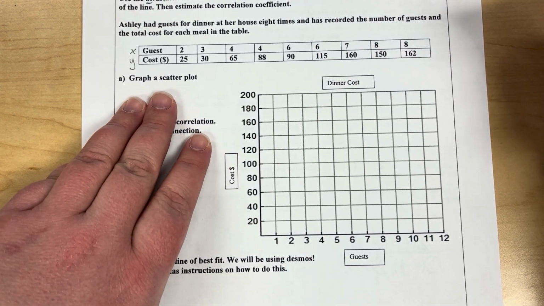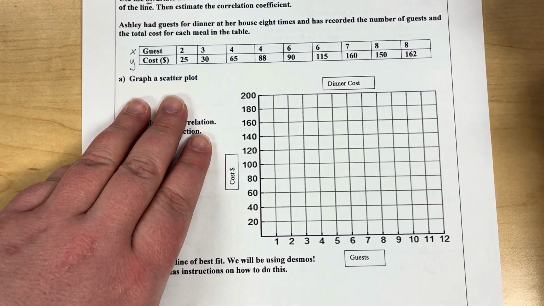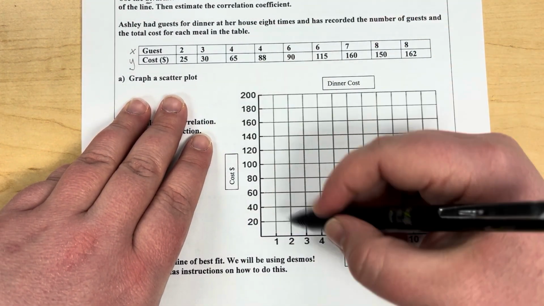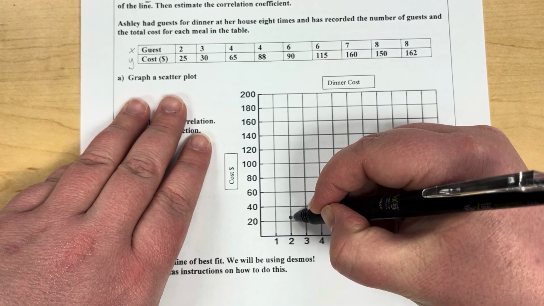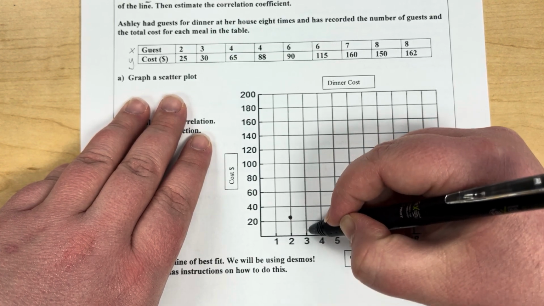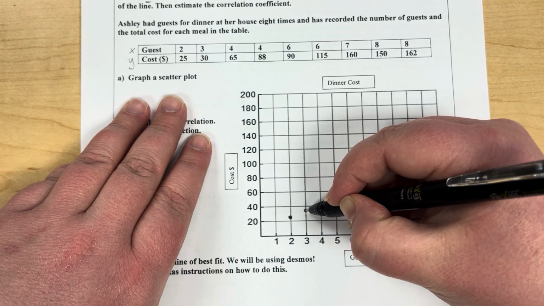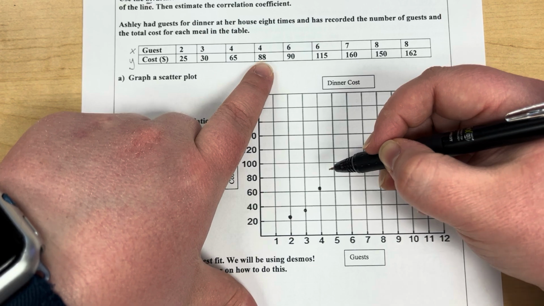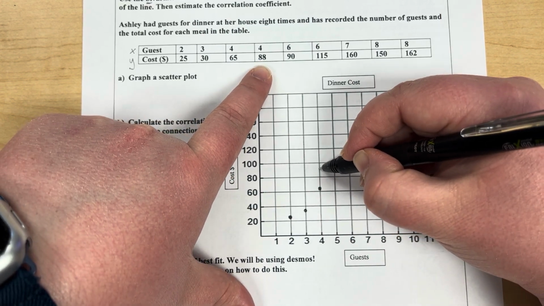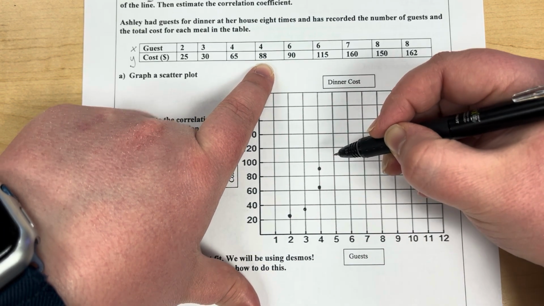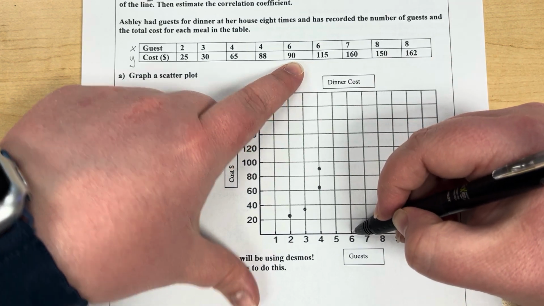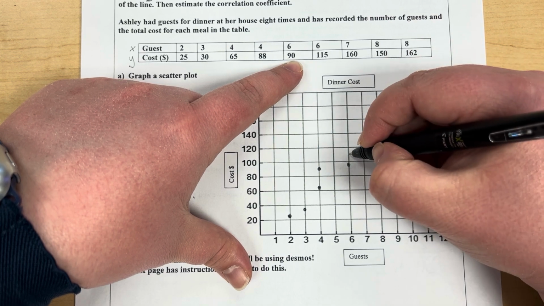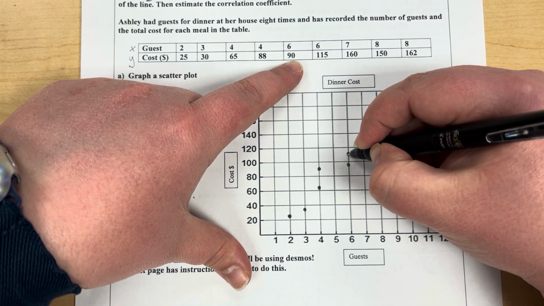All right, now a lot of these you might have to estimate, and that's okay. It doesn't have to be perfect, but we are going to sketch that here. So for 2 guests, the cost was $25, which is somewhere around here. 3 guests was $30, which is slightly higher. 4 guests was $65, which is somewhere up here. Oh, another time they had 4 guests, it was $88, so they must have had something a little more expensive that day. 6 guests was $90, which is just under 100 here. Another time it was $115, so somewhere in the middle.